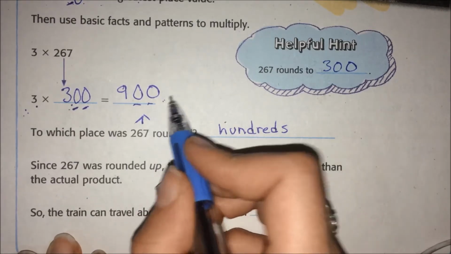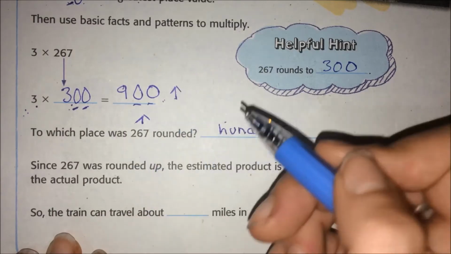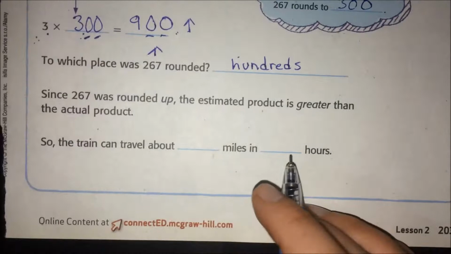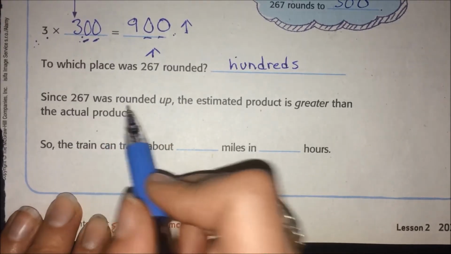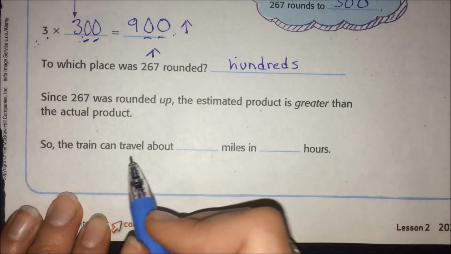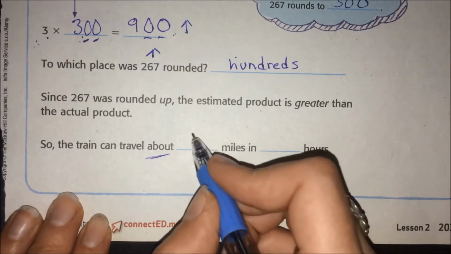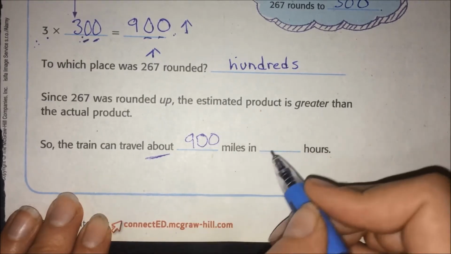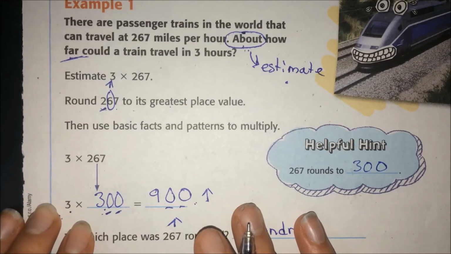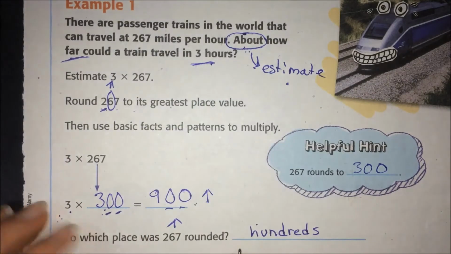So 900 is actually bigger than how far it goes. So the train can travel about 900 miles in 3 hours.